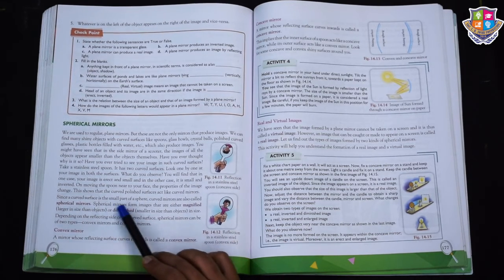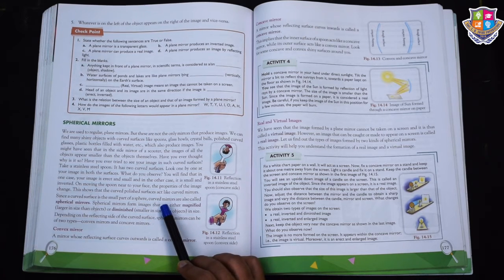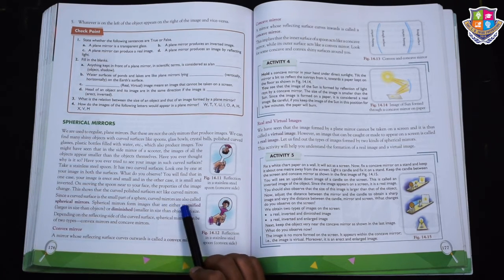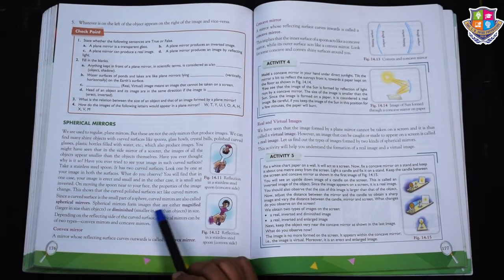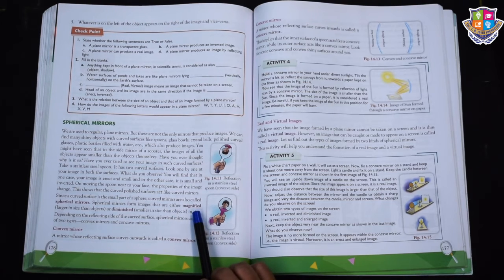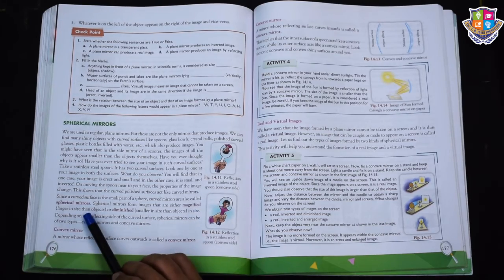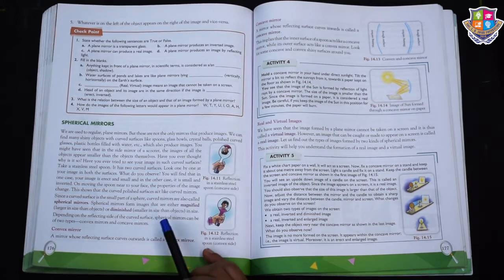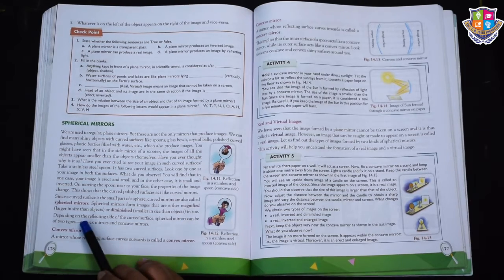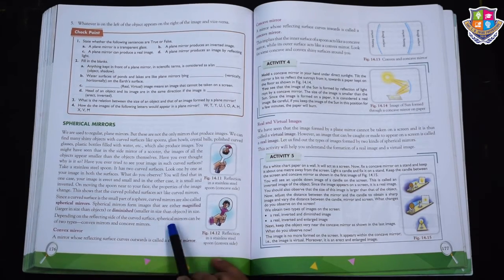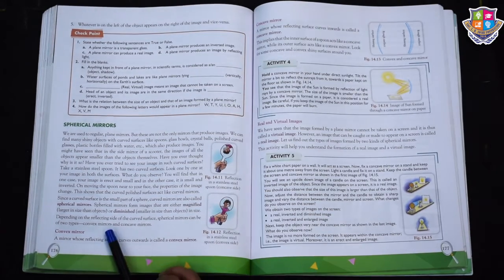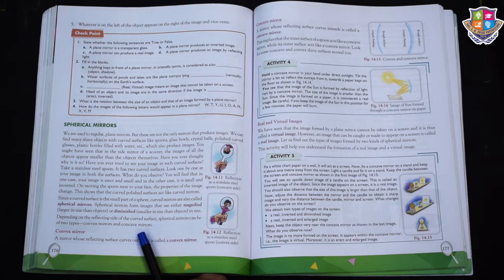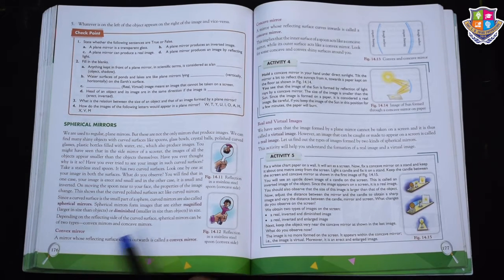Since the curved surface is a small part of the sphere, now sphere is round shape, curved mirrors are also called spherical mirrors. Spherical mirrors form images that are either magnified. Magnified मतलब छोटी चीज भी बड़ी दिखती है, larger in size than object, or diminished या फिर बहुत छोटी भी दिख सकती है. Depending on the reflecting side of the curved surface, spherical mirrors can be of two types. So, in this we will read what is convex mirror and what is concave mirror. This is very interesting, children.